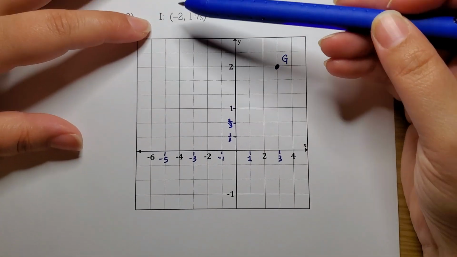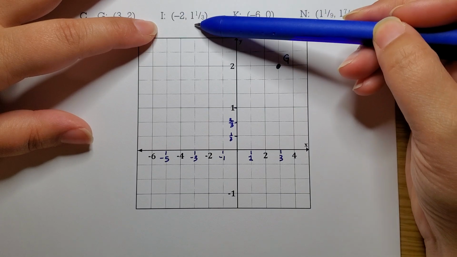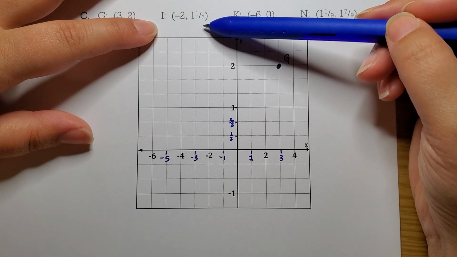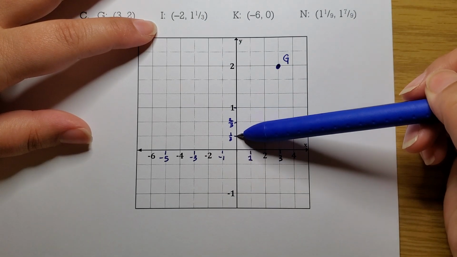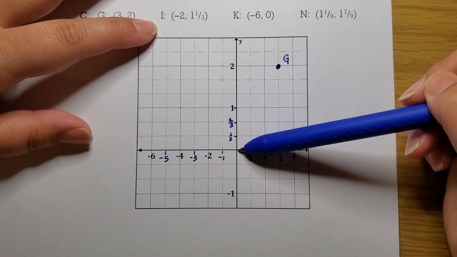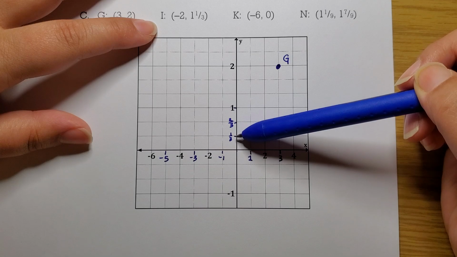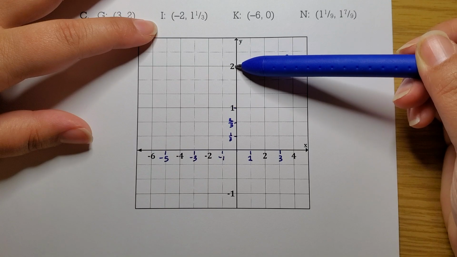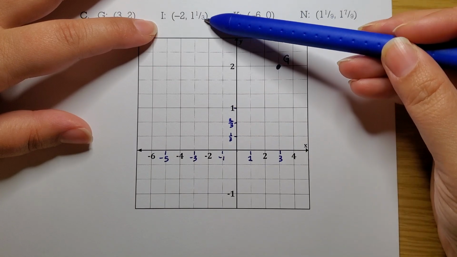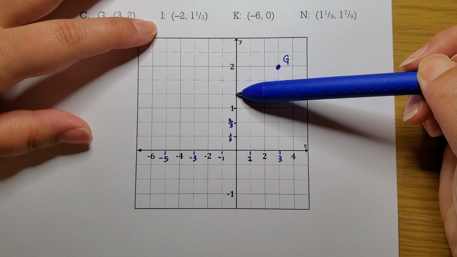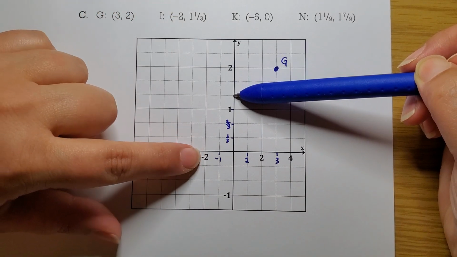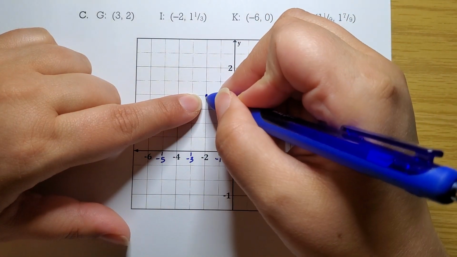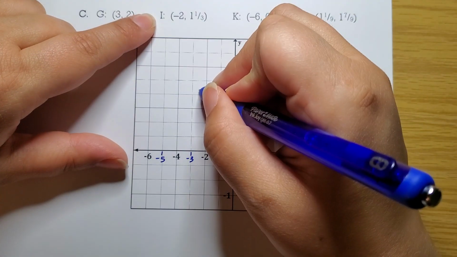Okay, now we have (-2, 1 and 1/3). Now this 1/3, I'm actually kind of happy that it's 1/3, because remember when we were counting up here, I said a unit was divided into 3 pieces. So I know that this is 1/3, 2/3, 1, 1 and 1/3, 1 and 2/3, 2. So 1 and 1/3 is going to be this line here. -2 is going to be this line here. So they both meet here. Okay, and that point is I.